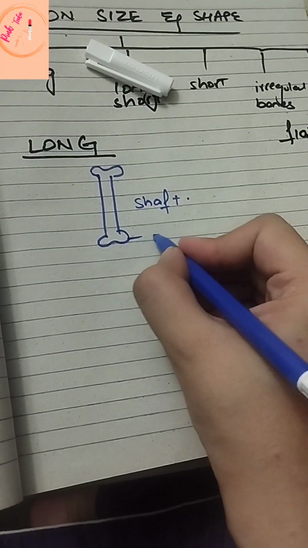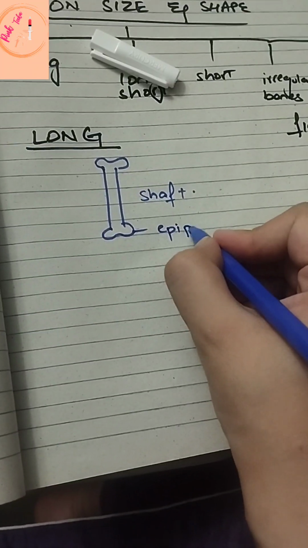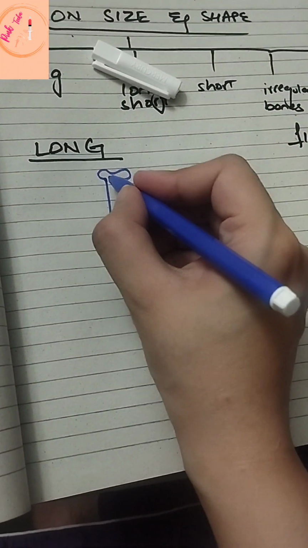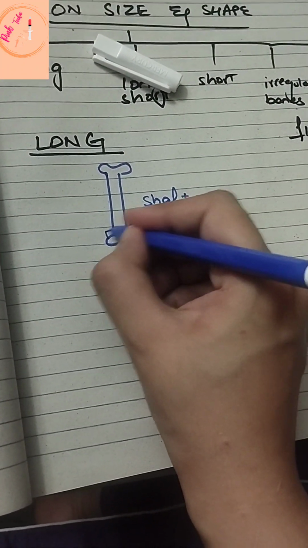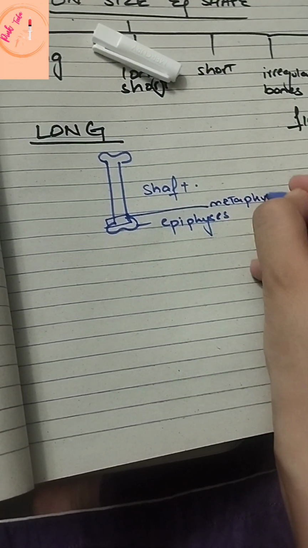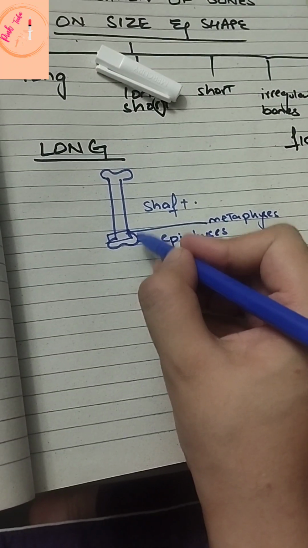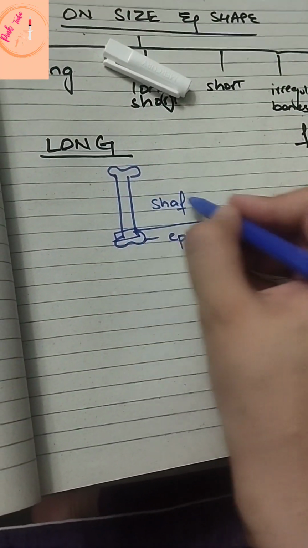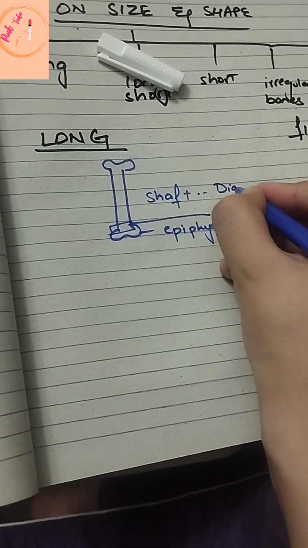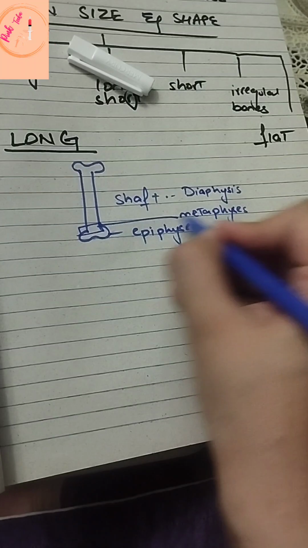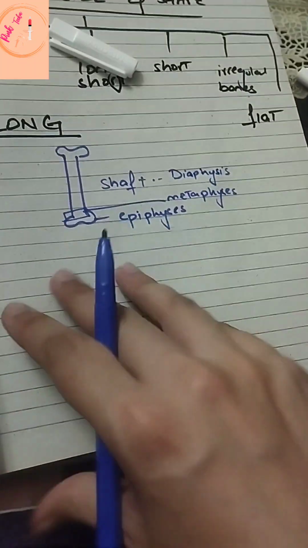These 2 ends are called epiphyses, and in between these two there is a transitional zone that we call metaphysis. Now the head or the base, both are called epiphysis. Then the shaft is also called diaphysis, and in between them there is a metaphysis, which is the transitional zone.